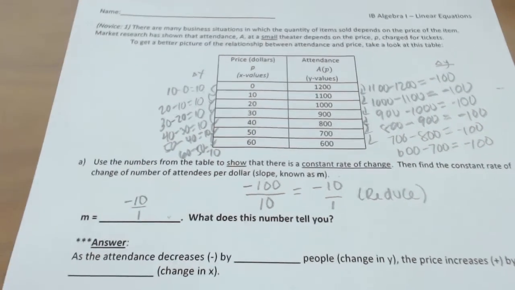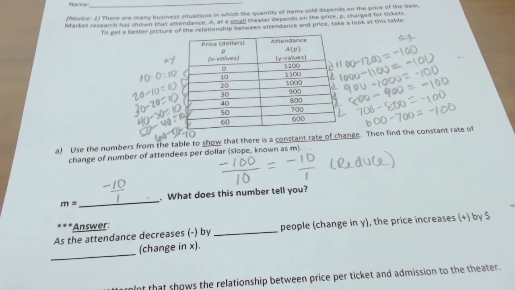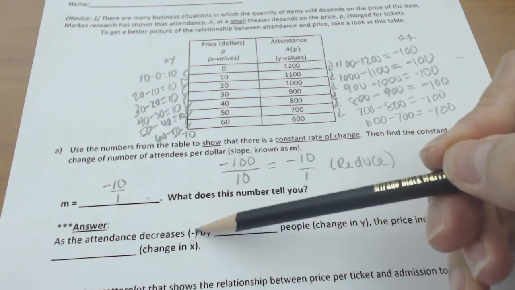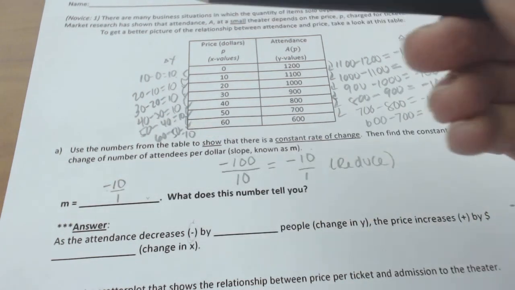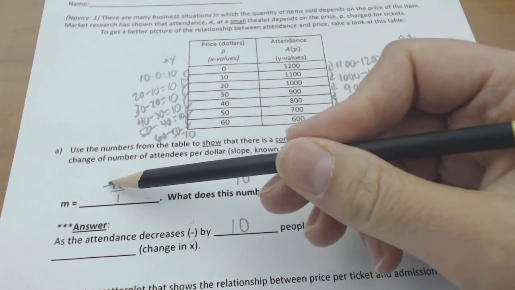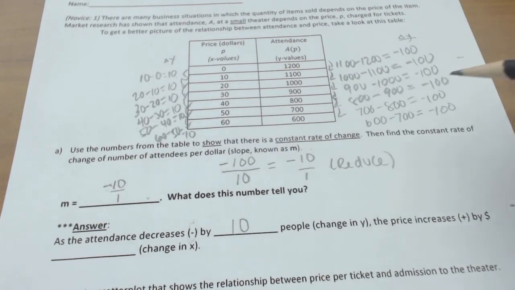I have provided a nice answer for you so that you can start writing these sentences using your communication. You may actually change the sentence into something you like a little bit more by using maybe the word per. But let's start with our sentence. As the attendance decreases by, and you can see the decrease is that minus, so they already gave us that minus. So it's decreasing by 10, and that's what that minus sign means here, that negative sign.